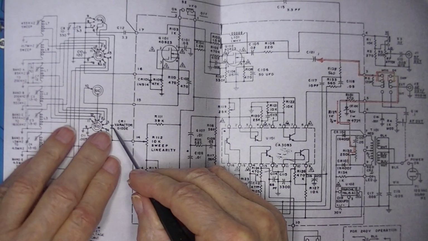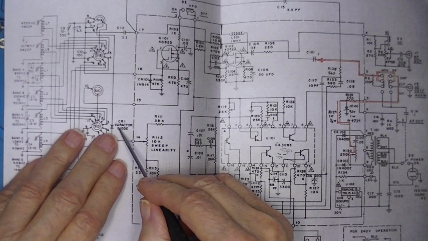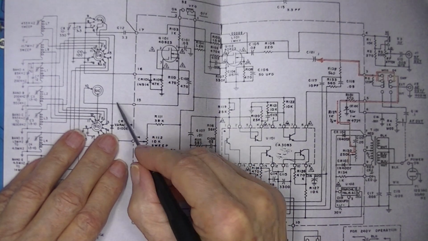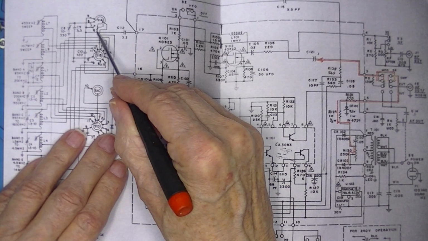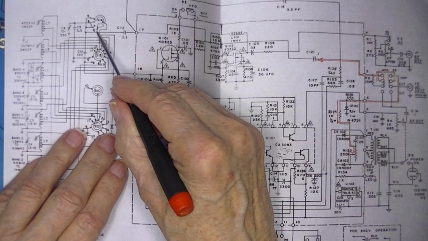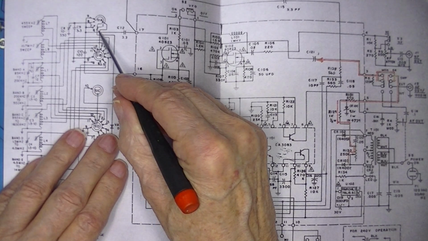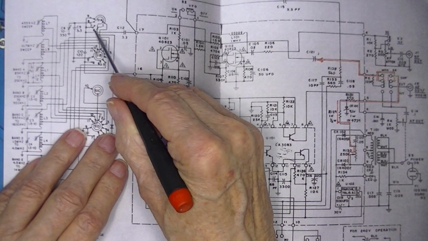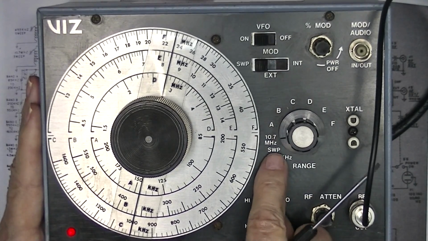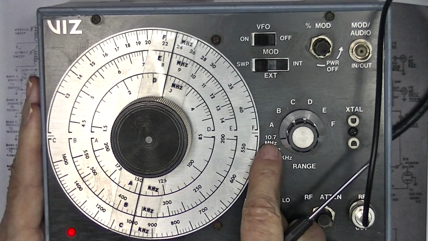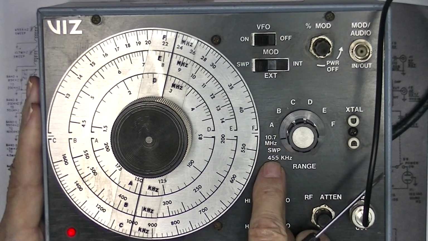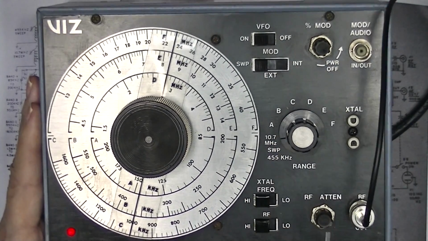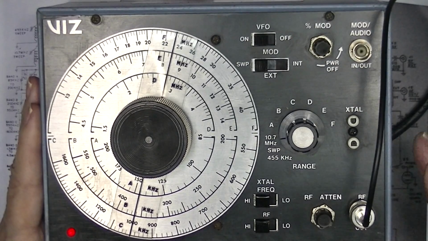Now this varactor diode is only in positions 7 and 8. Position 7 is a 10.7 megahertz. It's a 455 kilohertz nominal frequency.